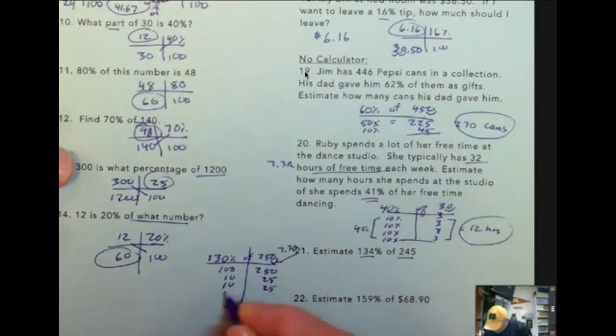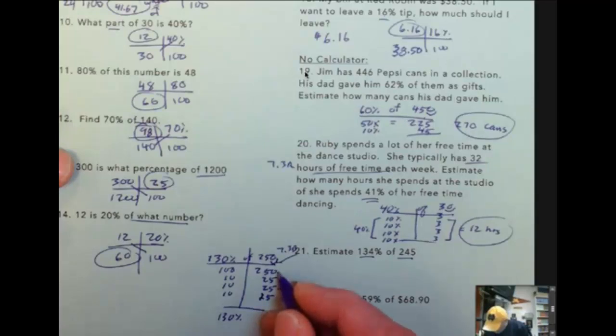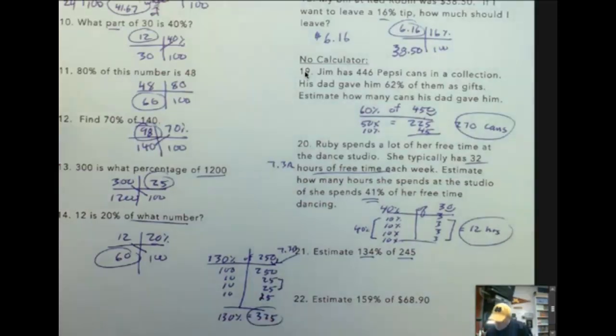And I can do another 10% at 25. So if I total these all up, you'll see that I do have my 130%, just like when I totaled these up, I had 40%. So there's my 130%. And then my answer is, well, these guys would make 50 plus 250. That would be 300. It looks like it's 325. It's a total of 325.